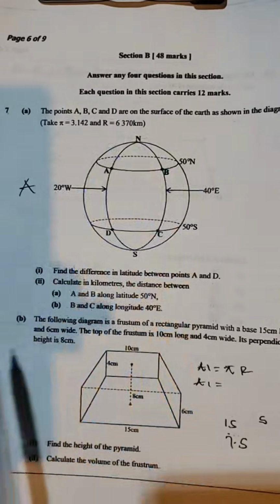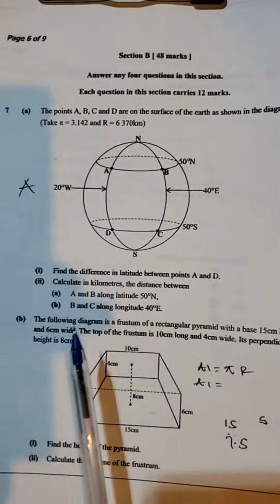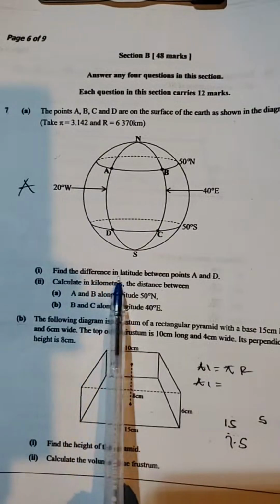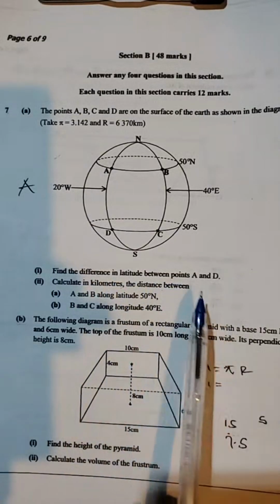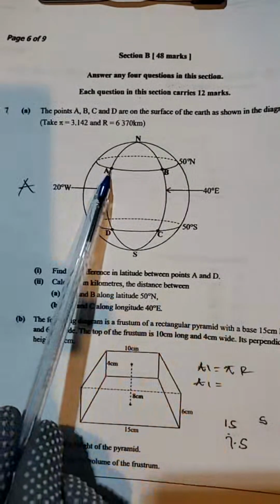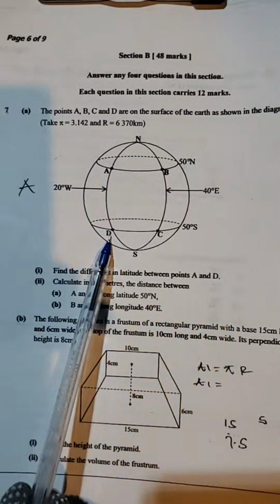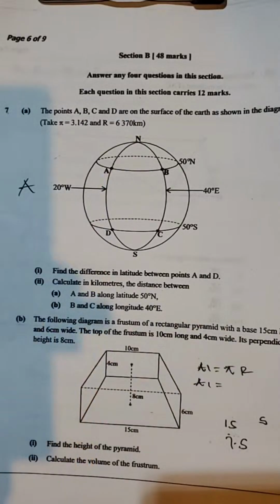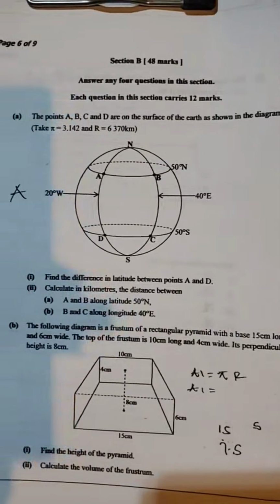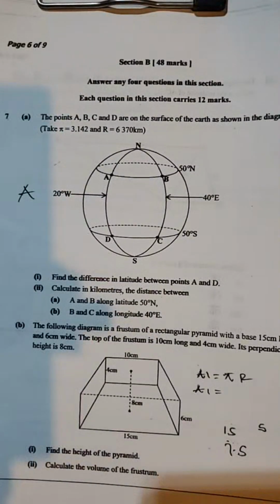The earth is a globe. Now the first question is saying find the difference in latitude between points A and D. This is just 2 marks. So let's solve it without wasting much of the time.